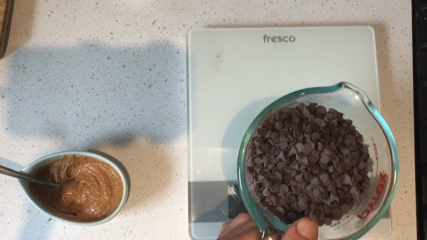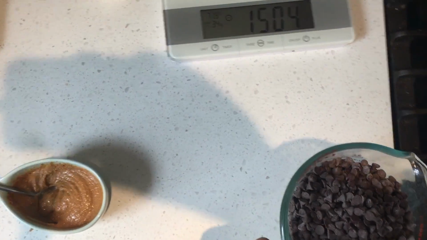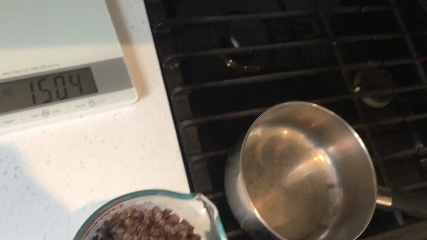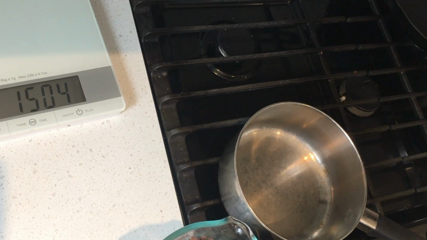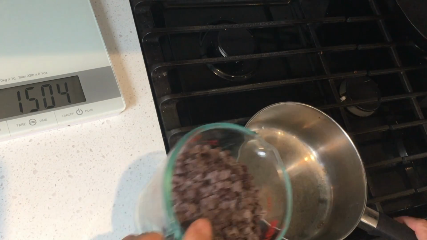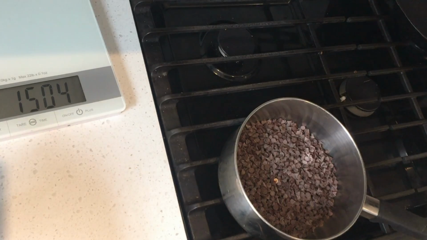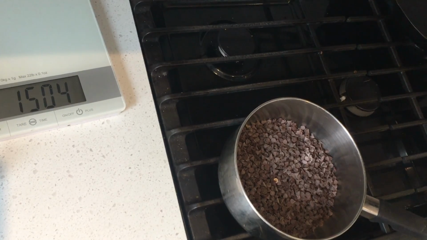Okay, so we'll add our chocolate chips to a pot on the stove. I'm just going to heat this up on low, put the chocolate chips in there, and it shouldn't take too long before it starts melting.